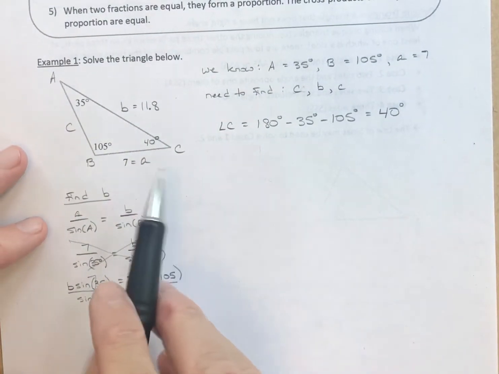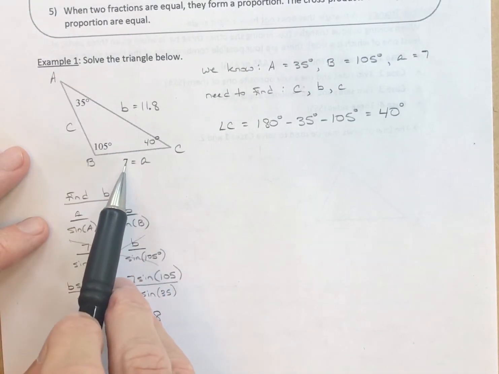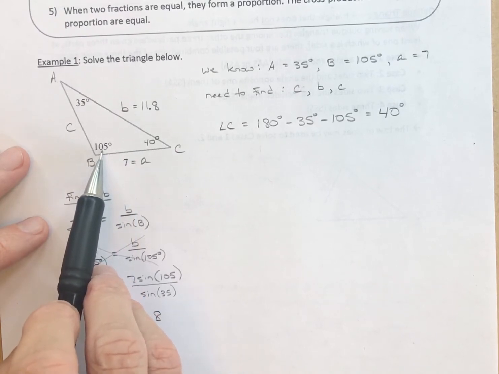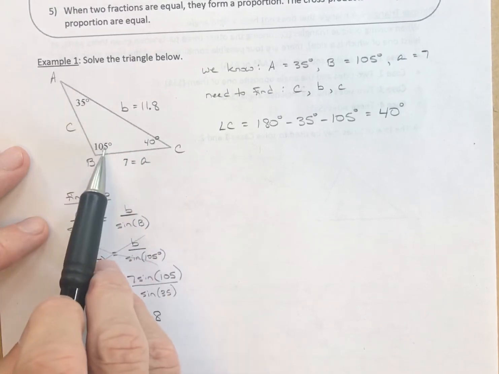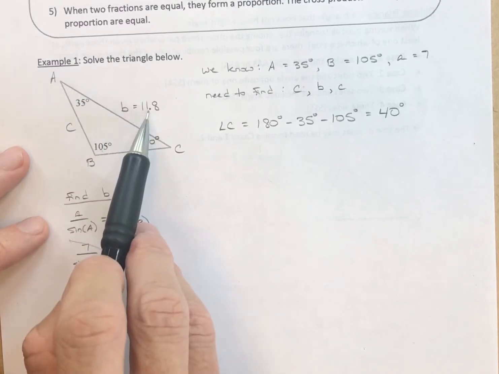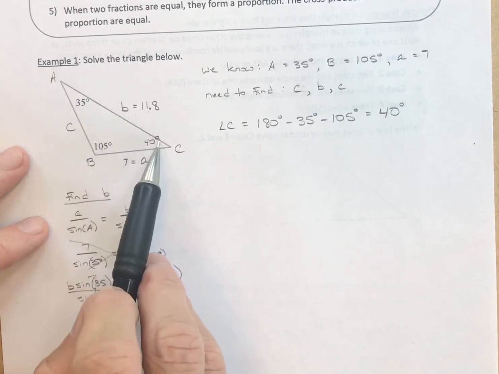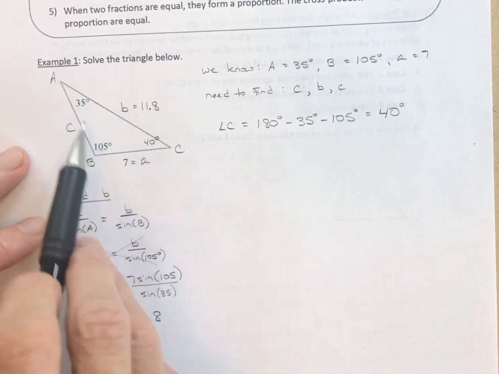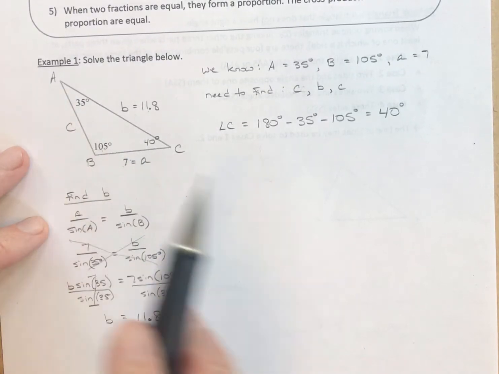Let's do a quick check here. The length opposite the 35-degree angle is 7. Well, the angle for B is 105. Since 105 is larger than 35, then the side opposite B better be larger than 7, and indeed it is. It's almost 12. Again, the side opposite the largest angle better be the longest, and the side opposite the smallest angle better be the shortest.